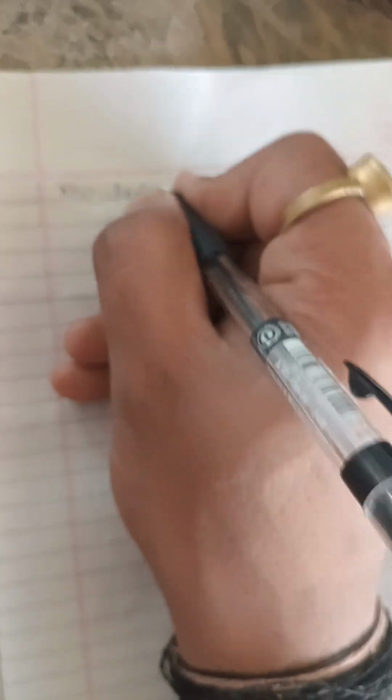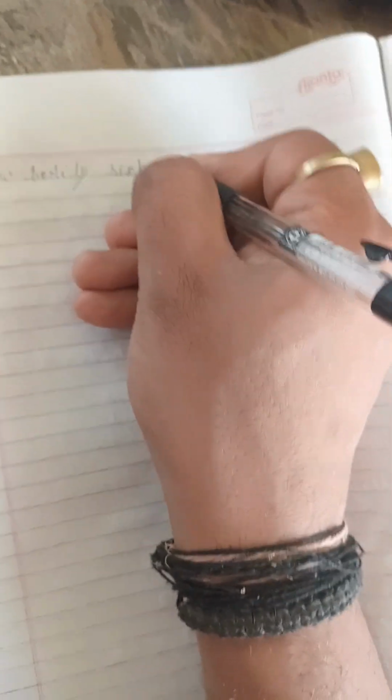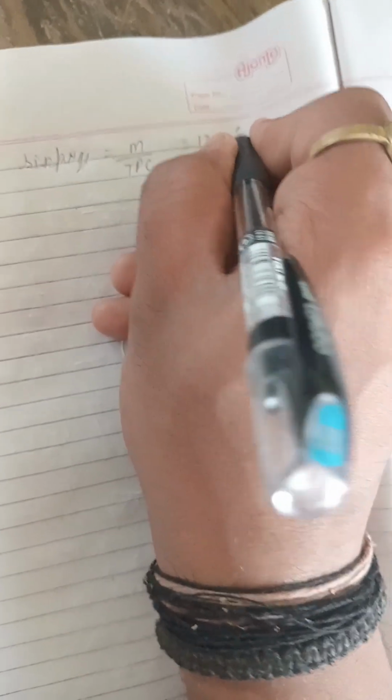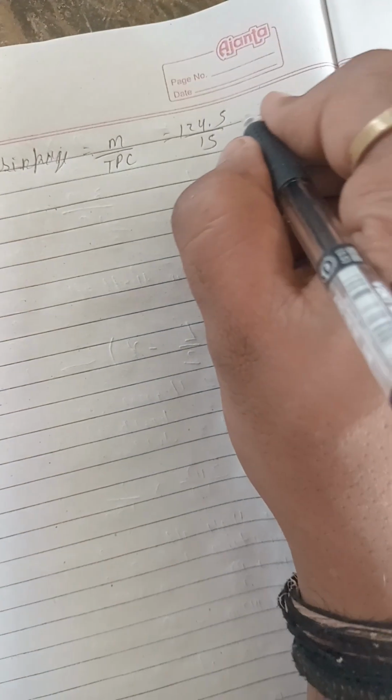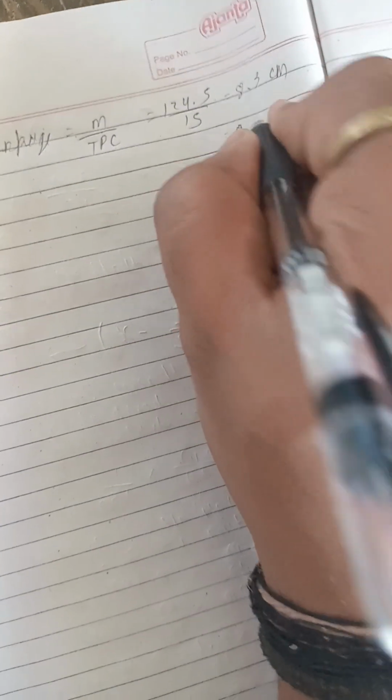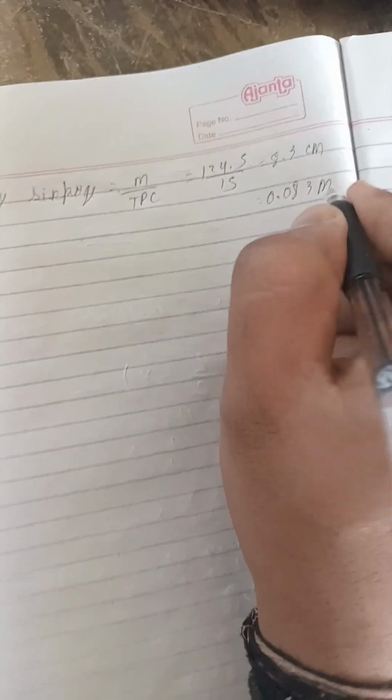Now we will calculate the new bodily sinkage. Bodily sinkage is equal to m by TPC is equal to 124.5 by 15 is equal to 8.3 centimeter, equal to 0.083 meter.